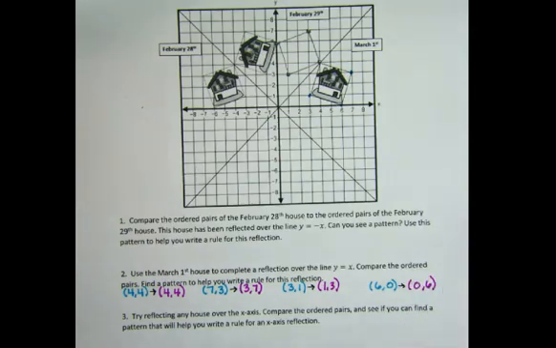If we were to connect the pre-image points with the corresponding image points, we could see that the segments created are perpendicular to the line of reflection and that the line of reflection bisects the segments.